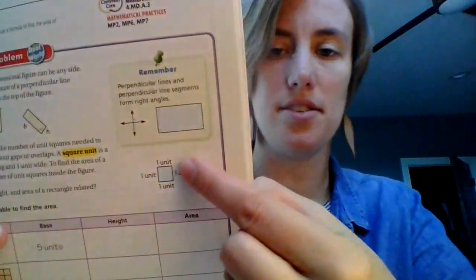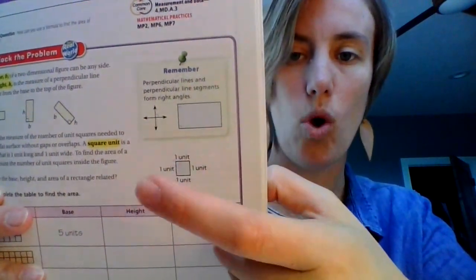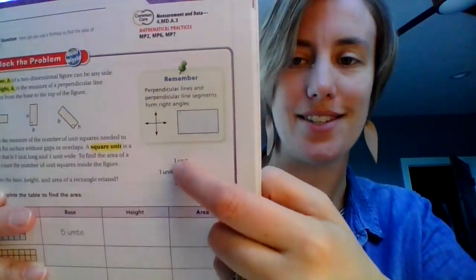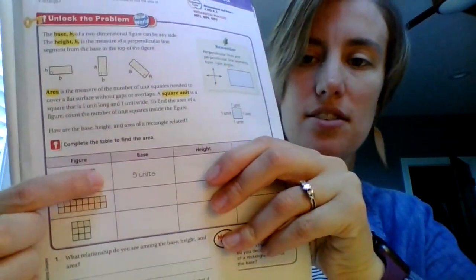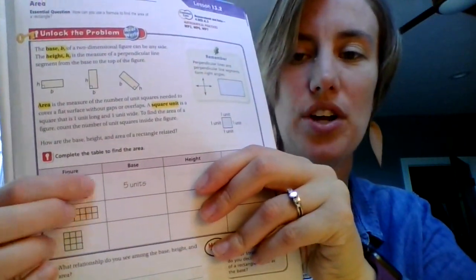A square unit is a unit that is 1 unit long and 1 unit wide. So this is 1 unit, 1 box, that stands for 1. So all of these, this is 1 square unit. It stands for 1 because it's 1, it's a square, and it's a unit. There you go. To find the area of a figure, count the number of unit squares inside the figure.